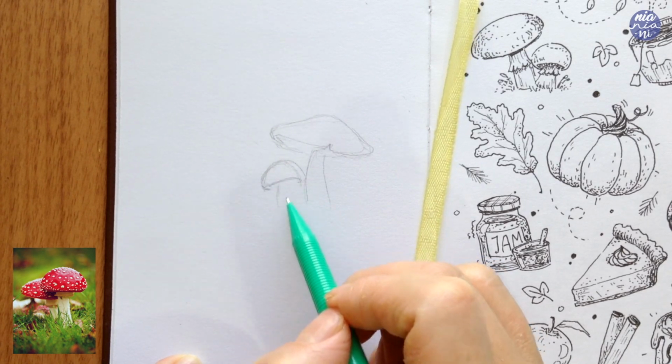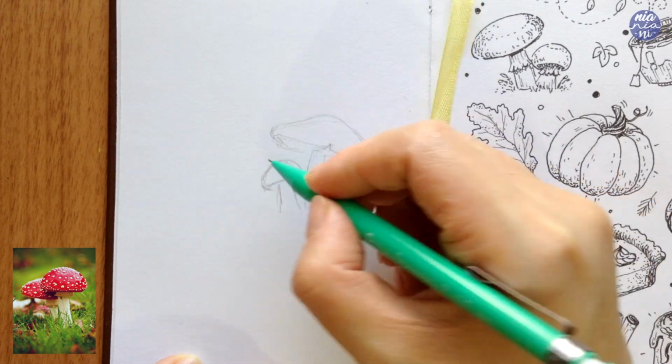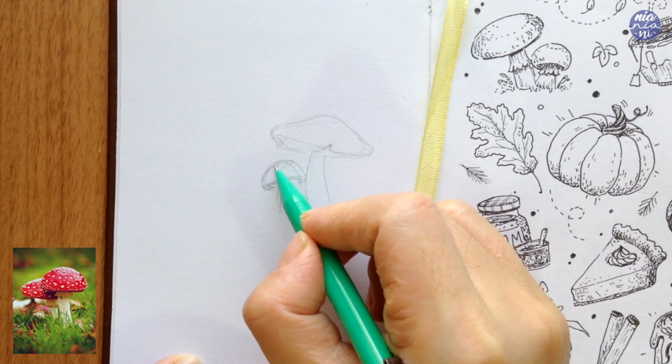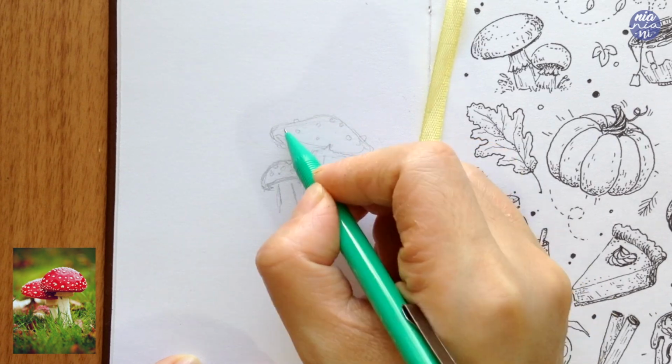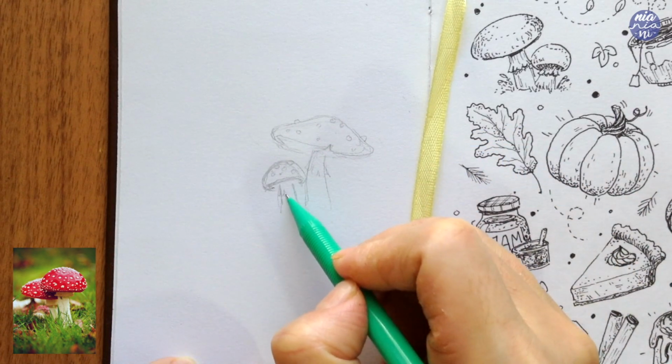For the first one, I'm drawing the fly agaric mushroom. I have an older video of where I painted this with watercolor, so I'll also link that if you're interested. I'm drawing this in the middle because I find that this is probably one of the most iconic mushroom types, even though I did end up making a mistake when I was outlining it.